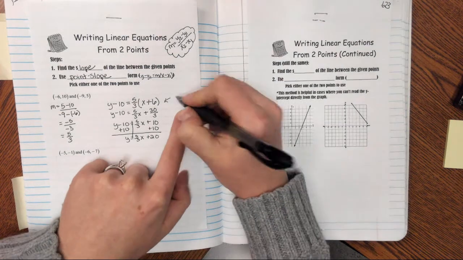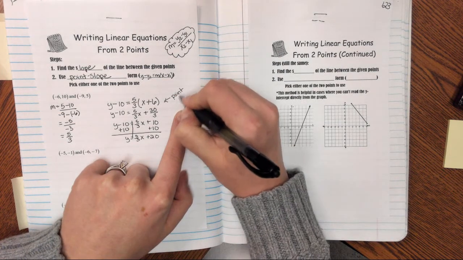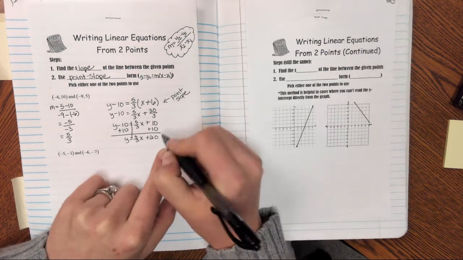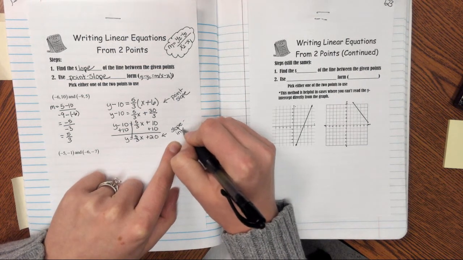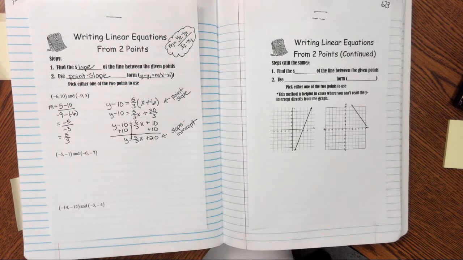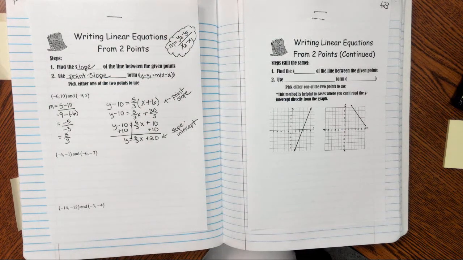So again, this right here is your point slope, and this is your slope intercept. So depending on your directions, those are 2 forms that you could write your answer in.